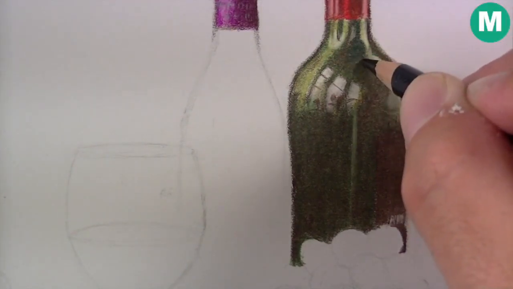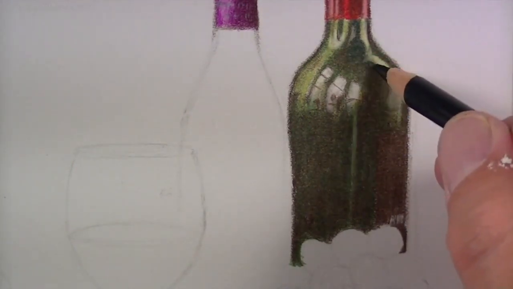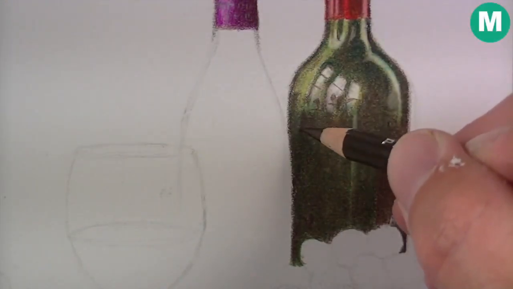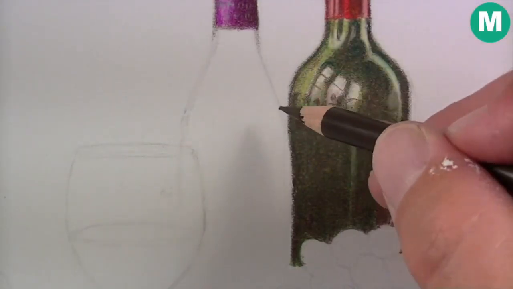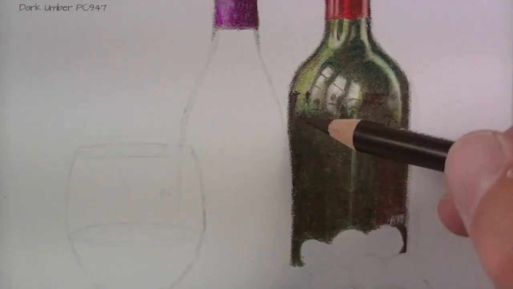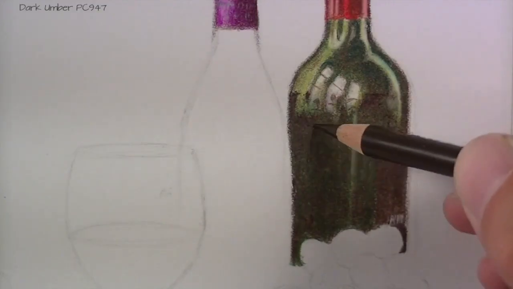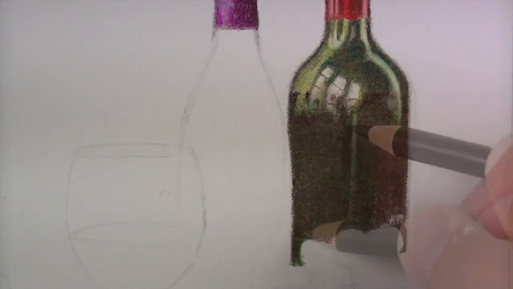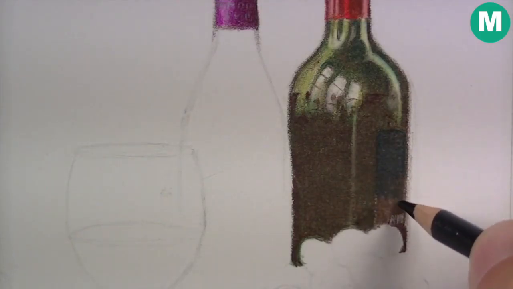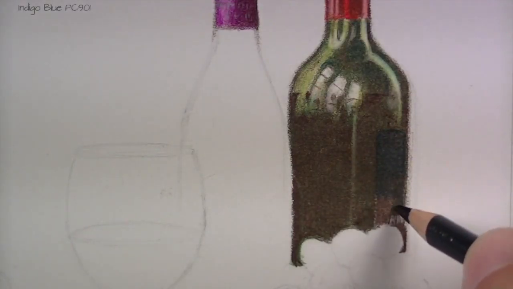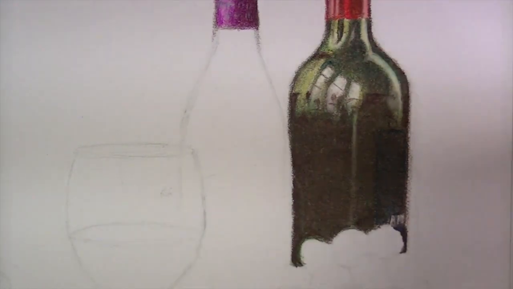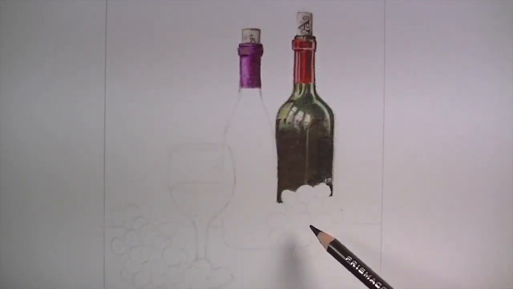Indigo blue is used to darken up some of the areas of darker value, as well as add a bit of variety to the green on the wine bottle. The wine inside of the bottle is made visible by creating a bit of contrast between the top portion of the bottle and the middle portion of the bottle. This is accomplished by darkening up areas around the areas of highlight using the dark umber. Next, indigo blue is used on the label on the wine bottle to create contrast between the glass and the label. A few more details are added to the bottle to finish up the first wine bottle.